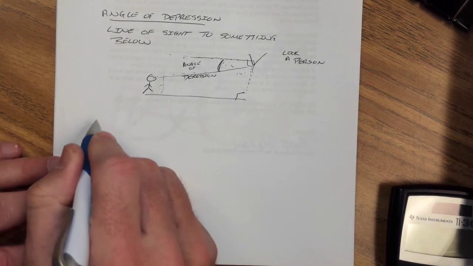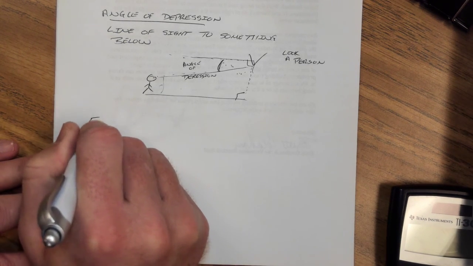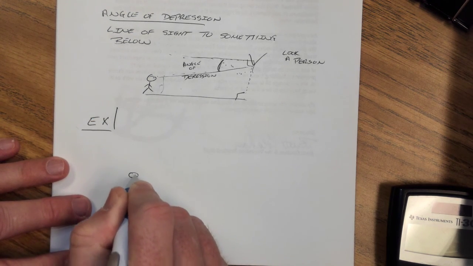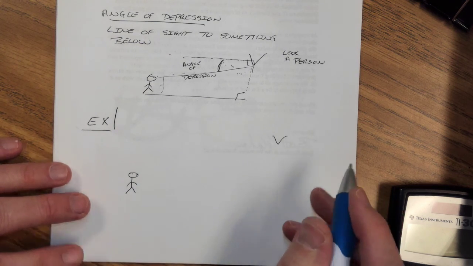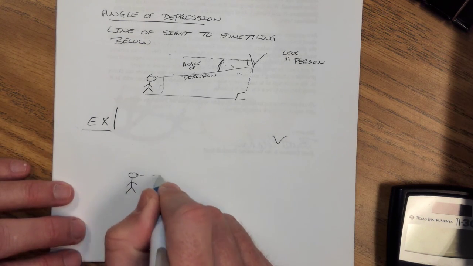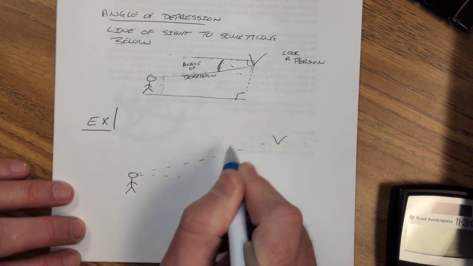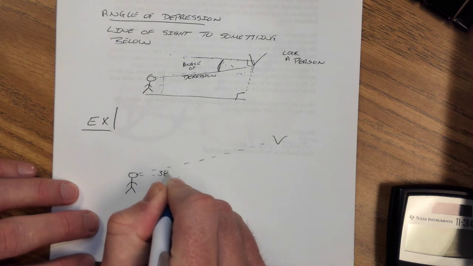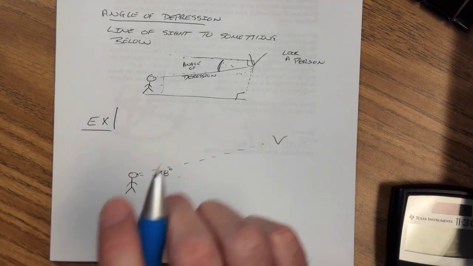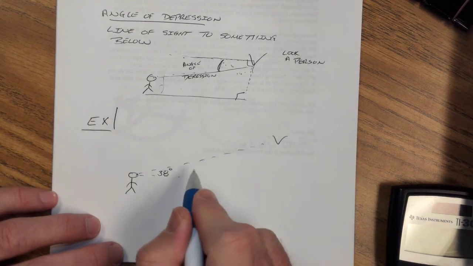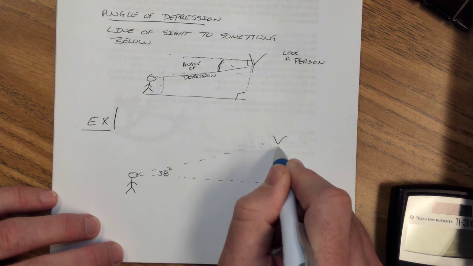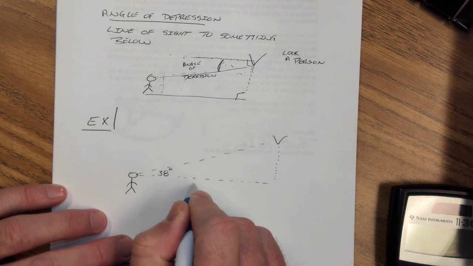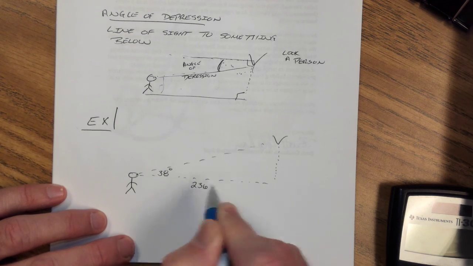So let's try two examples here. Let's go to our bird example. So there you are, minding your own business, walking down the street, or walking wherever you see a bird way up there. There's the bird. You know that the angle of elevation that you're looking up to the bird is 38 degrees. And kind of wonder how high off the ground that bird is. And for whatever reason, you're 236 feet away from it.